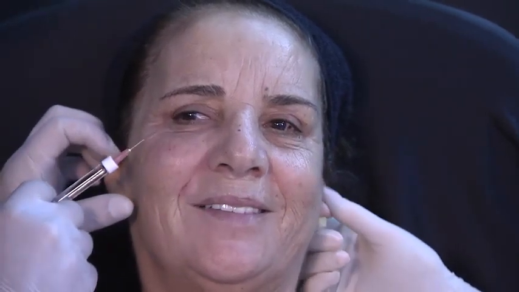And what I'm going to do now, I'm just going to make sure that I'm not too superficial. The only problems that I have seen with Vital is a too superficial deposit in the skin. So I make my patient smile, right. So now I can identify where she needs a little bit more support. Relax, relax. Can you tell her to relax?